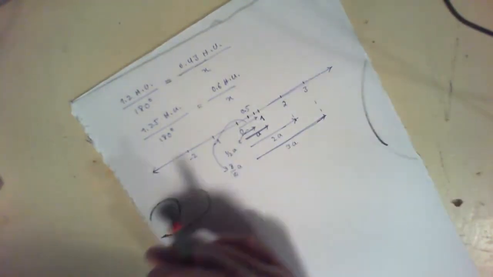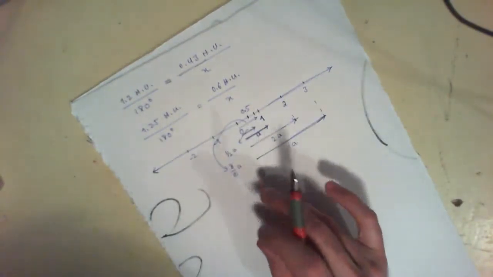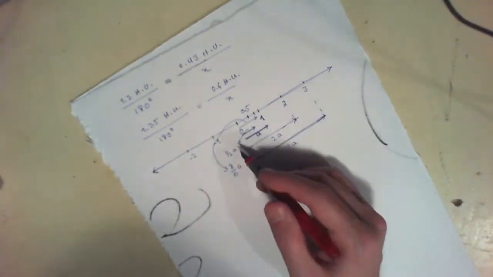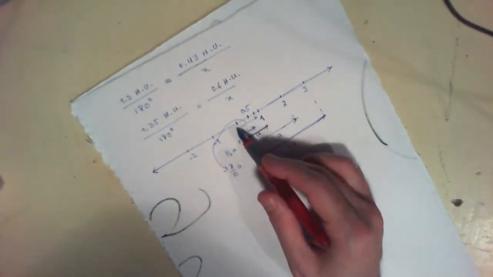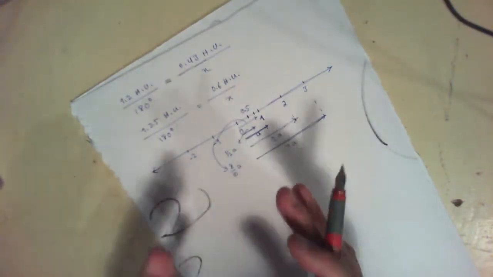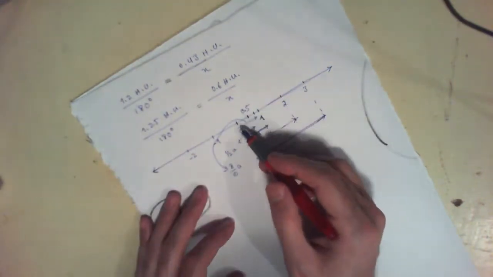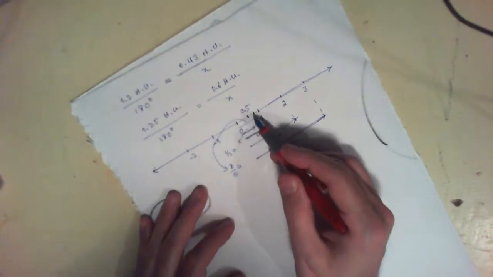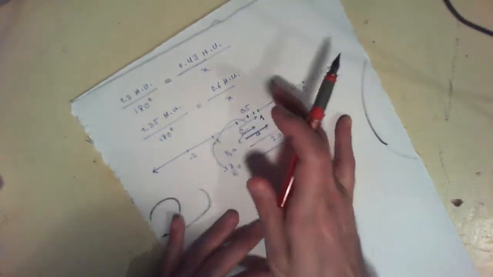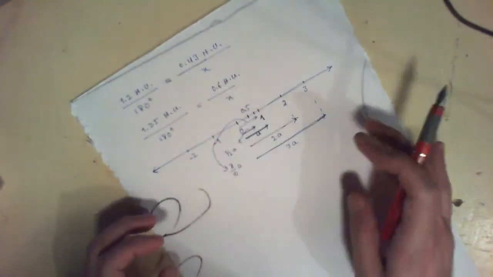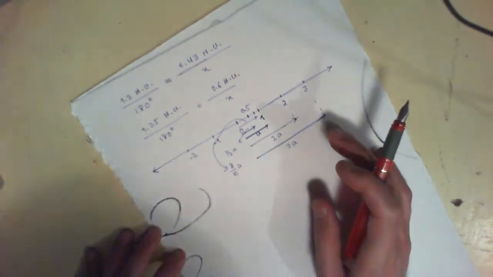So that's what you do on a linear scale. Everything is based on this 1 unit, and for fractions of a unit you multiply in this manner, and then you get to the number that you want on the number line.